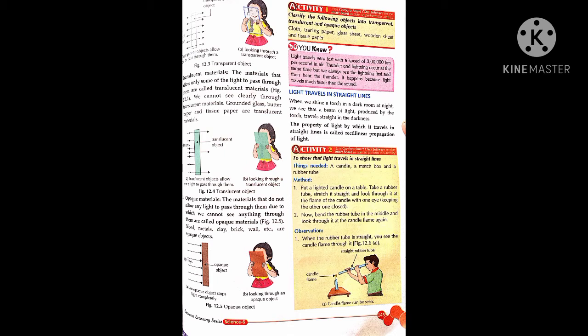Okay. Examples are clear glass, clean air, clean water and cellophane paper. They all are the transparent objects. ठीक है. लाइट का कनेक्शन है, जब लाइट पास हो रहा है उस ऑब्जेक्ट से, then we are able to see. Okay. Now the second one, translucent material.